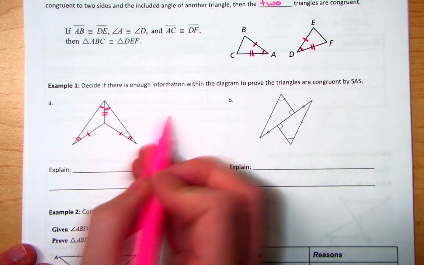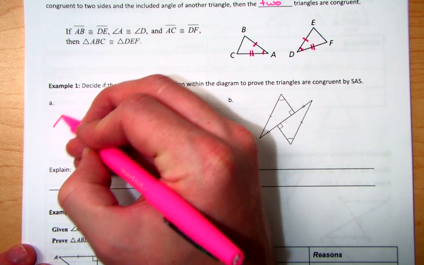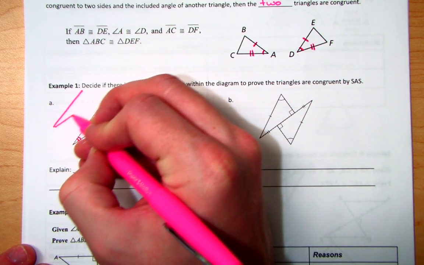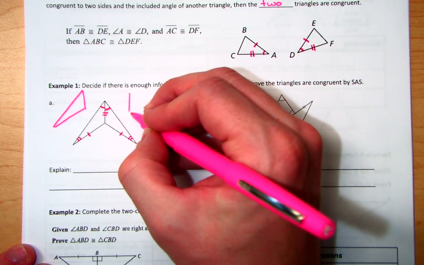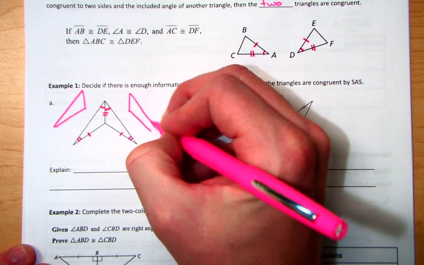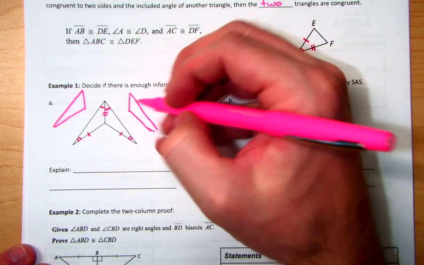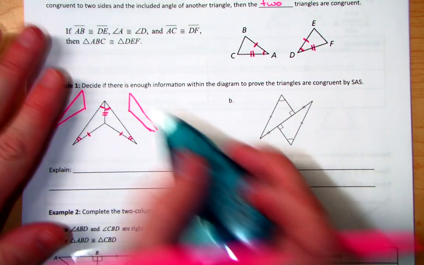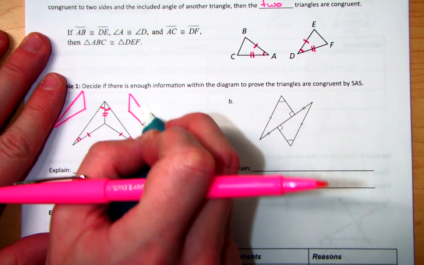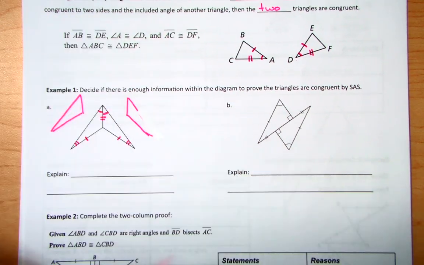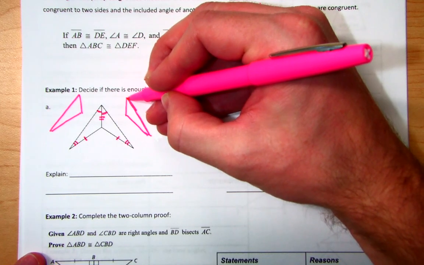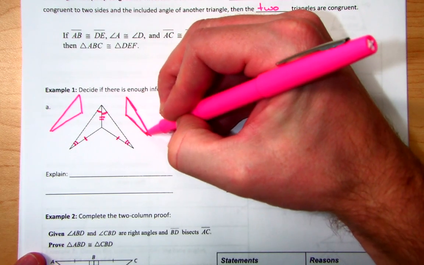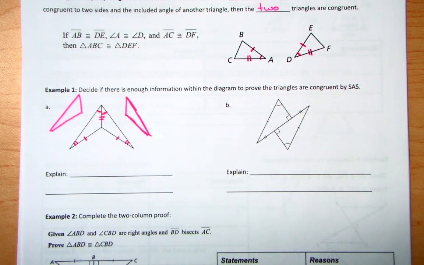So if I drew those two triangles separately, you don't need to do this really, but if I drew those two triangles separately, right, oh, that was a bad one. Hang on, let me fix it. So kind of the goal here is to show those two congruent sides and their included angle are congruent. We need to check to see if we've got that.